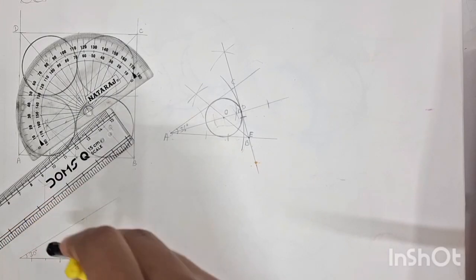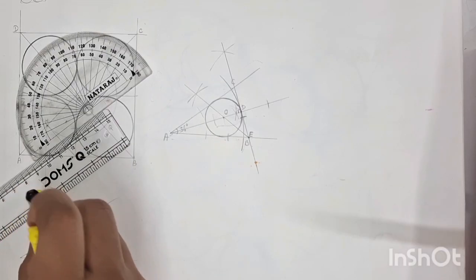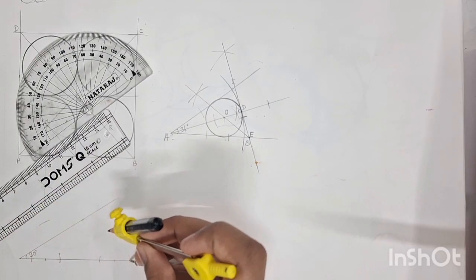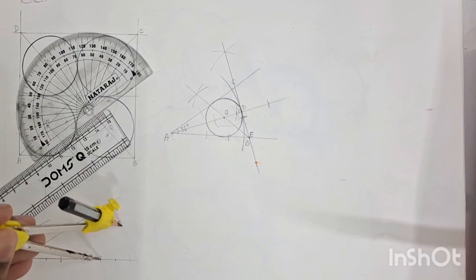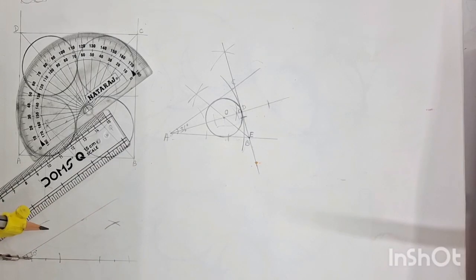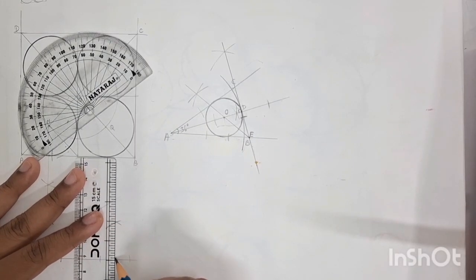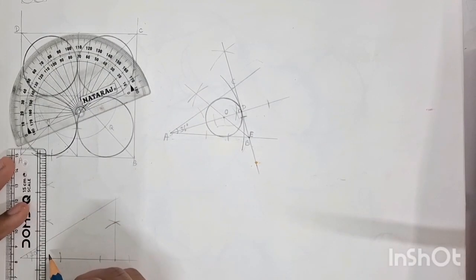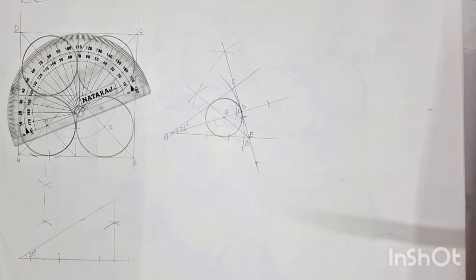If you remember the previous construction, you will get this process. Now I have made these two perpendiculars from the base of the angle.